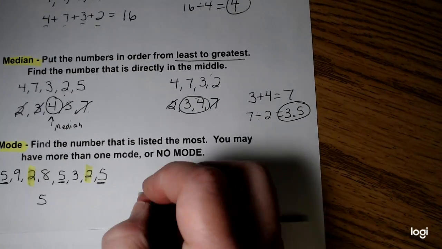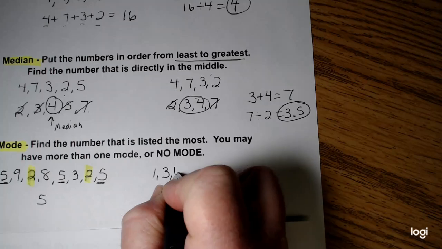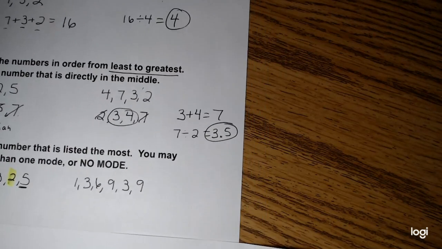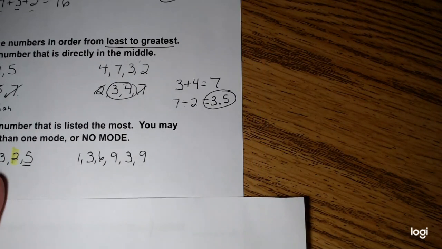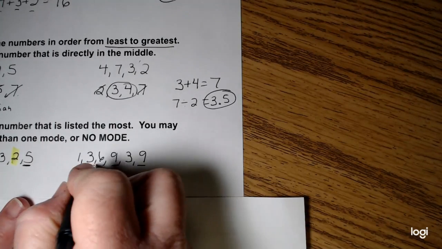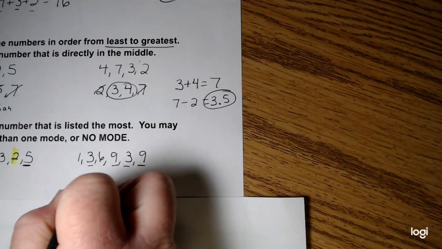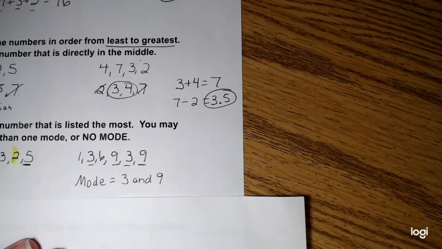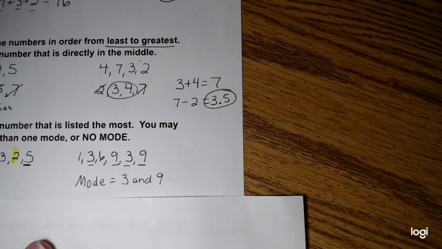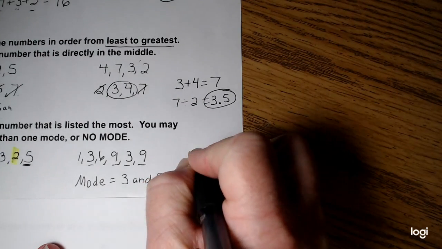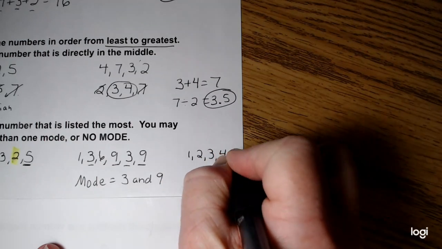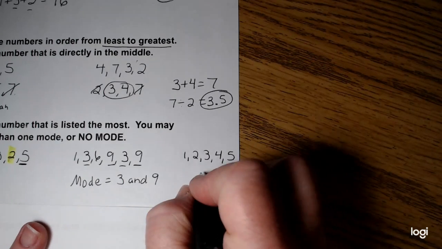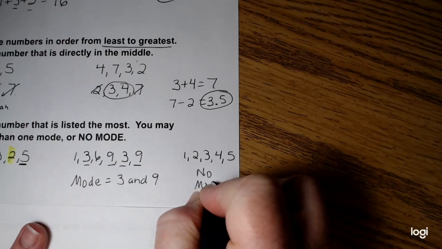If I gave you these numbers, go ahead and write these numbers down: 1, 3, 6, 9, 3, 9. What number do I have listed the most here? Well, it looks like I have 2 9s and 2 3s, so my mode would actually be 3 and 9. It's possible to have more than one. And the last example I want you to write is 1, 2, 3, 4, and 5. What do I have listed the most? Well, there isn't one listed the most, so this would be considered no mode.